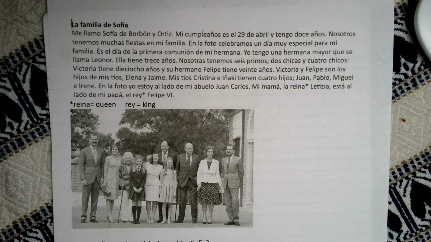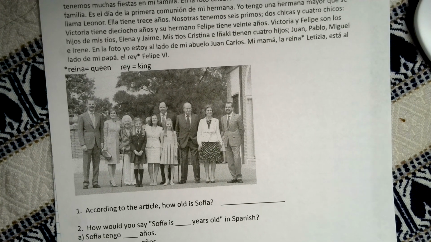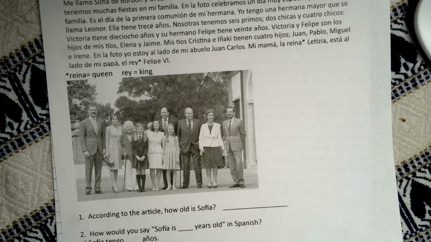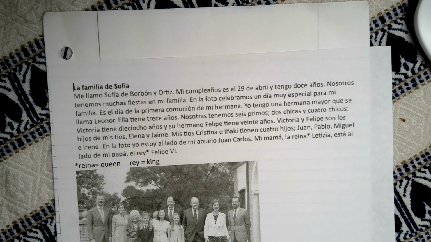Once you have understood this passage, you will need to answer the questions on this page and on the back. But if you'll notice, there's no place to put a name. So would you please remember to put your name, your school, and Spanish 1 on this so that you can get proper credit.